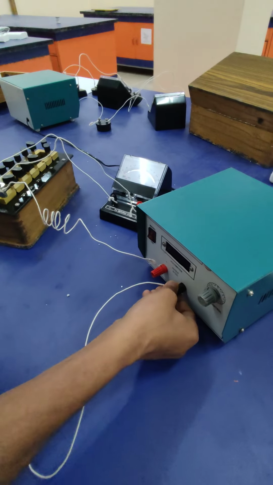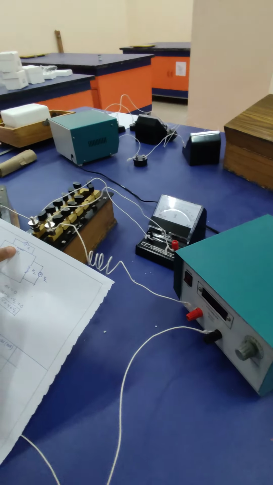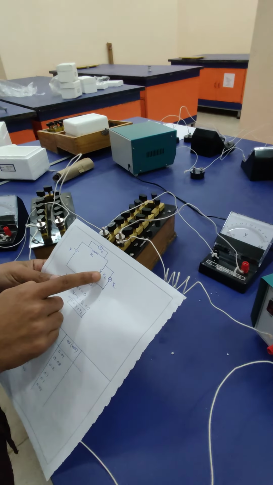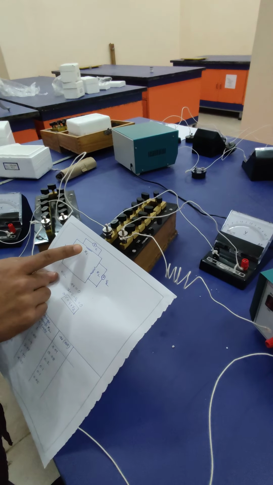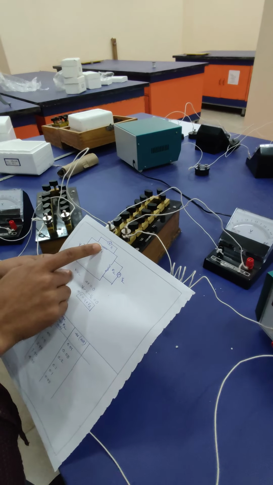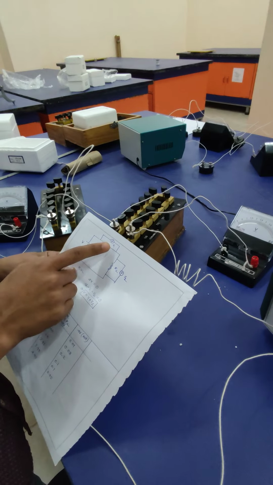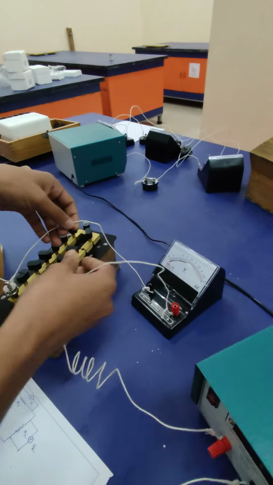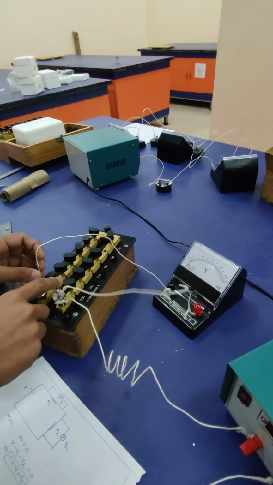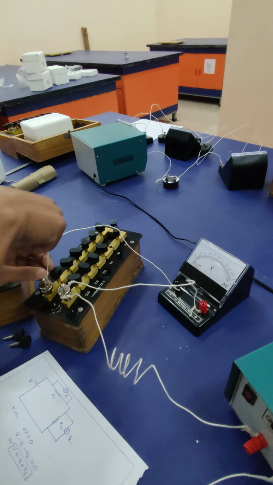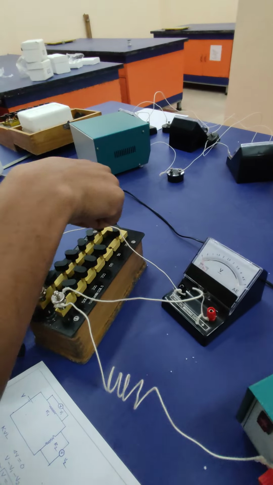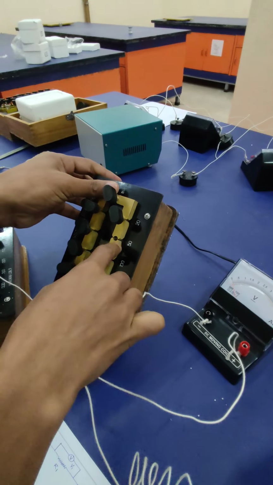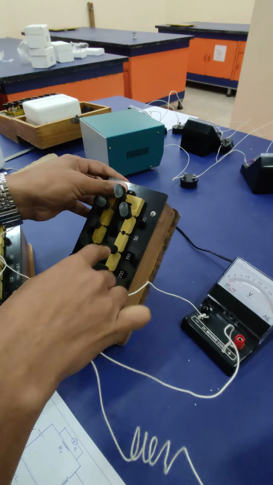We are trying to find out the potential difference across R1 and R2. All of you know that when we want to find the potential difference, we have to connect a voltmeter in parallel. So this is your V1, a voltmeter connected in parallel across this resistance. This is actually a resistance box. Whatever keys I have taken outside, that means I have inserted 50 ohm in this resistance.